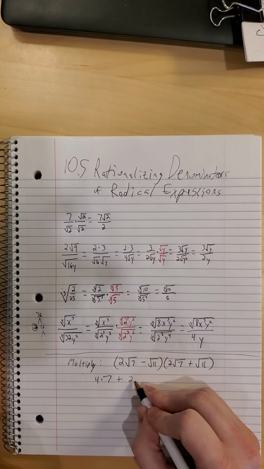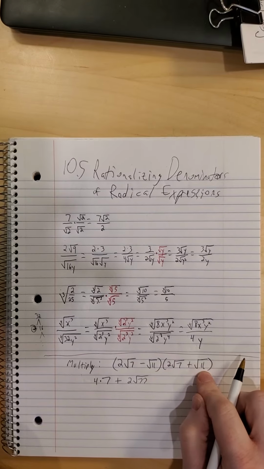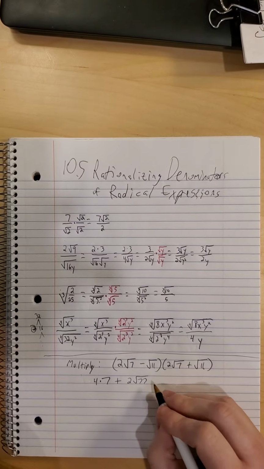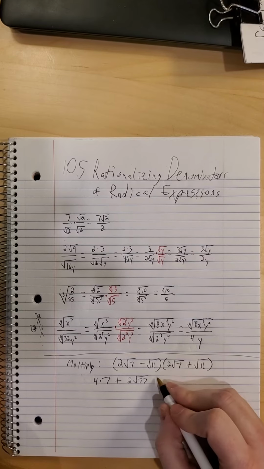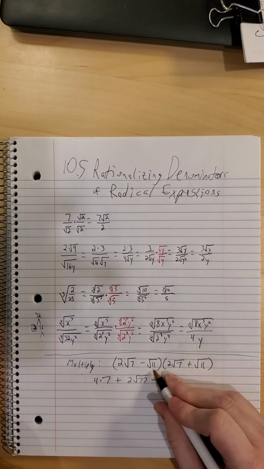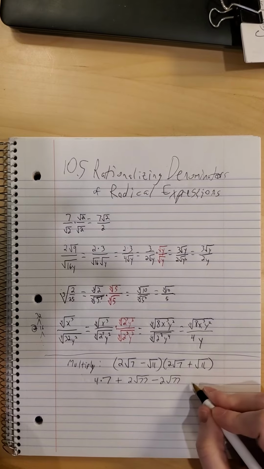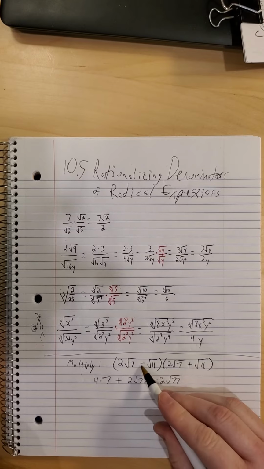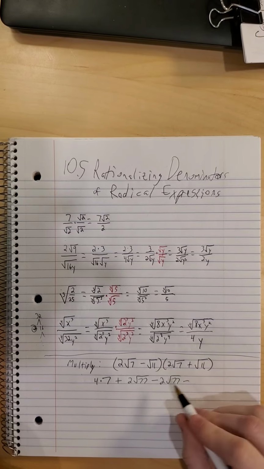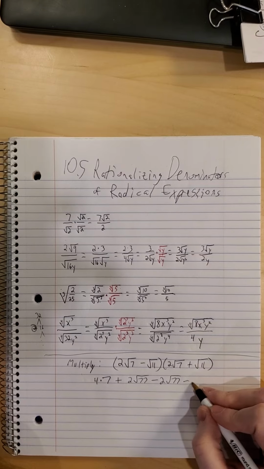And we have 2 square root of 77, so root 7 by root 11. Inside times inside, negative by a positive is a negative. 2 is outside, inside root 11 by root 7 is root 77. And last times last, negative by a positive is a negative. Square root of 11 times square root of 11 is square root of 11 squared.